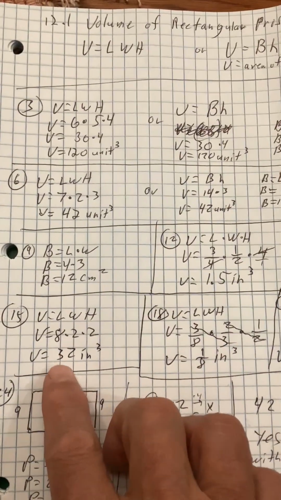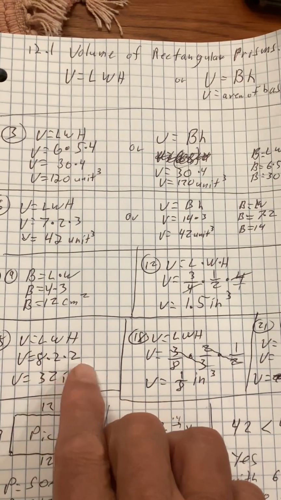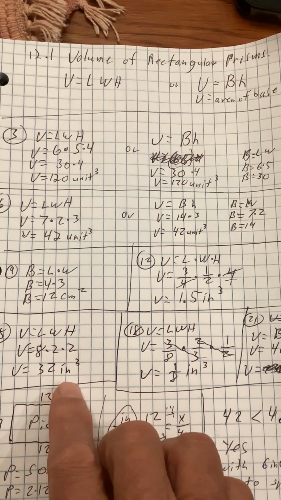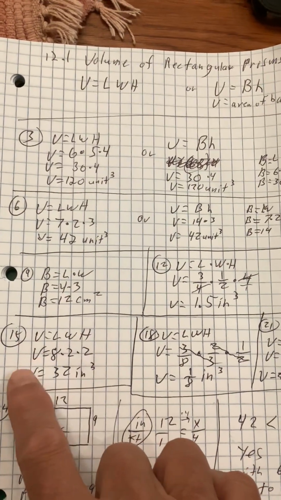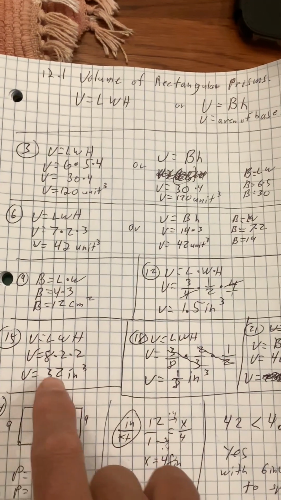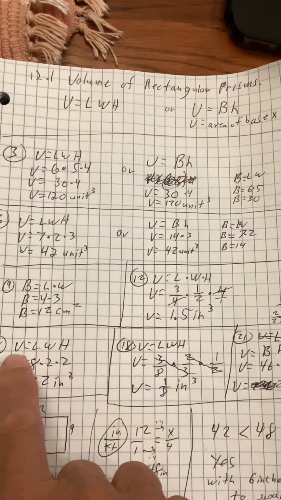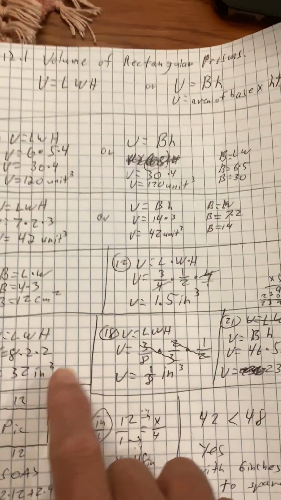Number 15, volume equals length times width times height. So 8 times 4 is 32 inches cubed. Remember, always write the formula and keep the equals coming straight down, letters or numbers coming straight down, and attach units at the end.